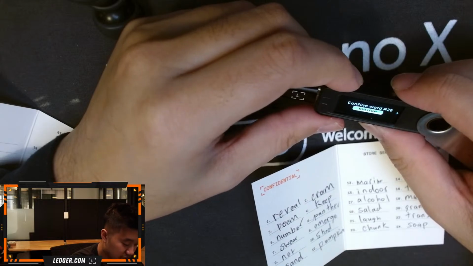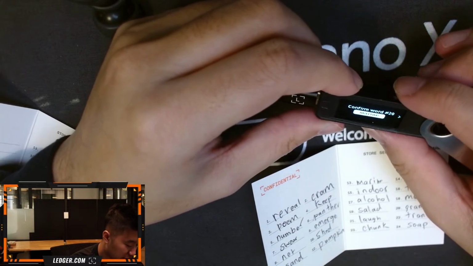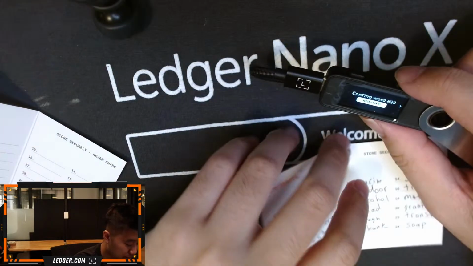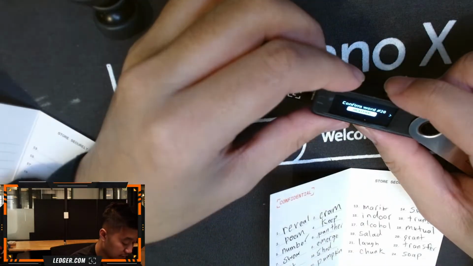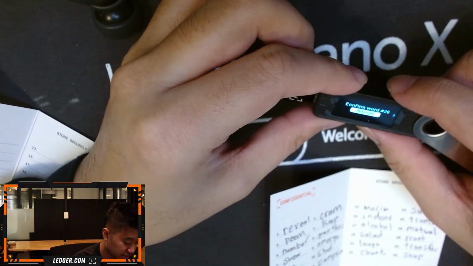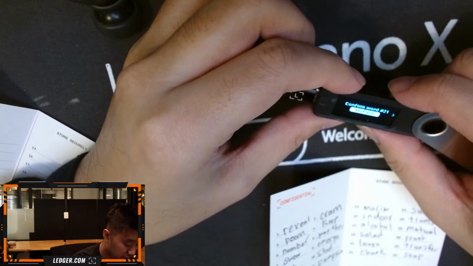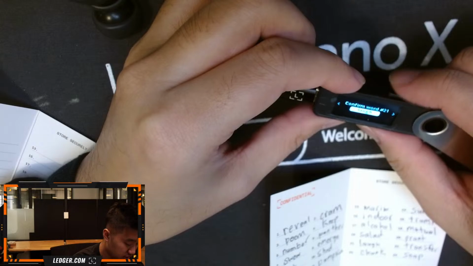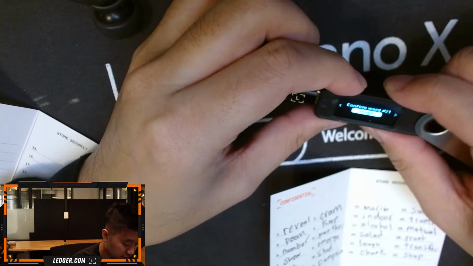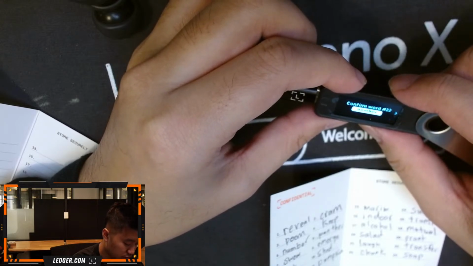Just pin it into your brain that your recovery phrase is paramount to everything, right? If anything happened to your recovery phrase, the person could basically drain everything, right? So as long as you keep it offline, you should be good for the most part. Obviously, there are some other attack vectors that we will address later.